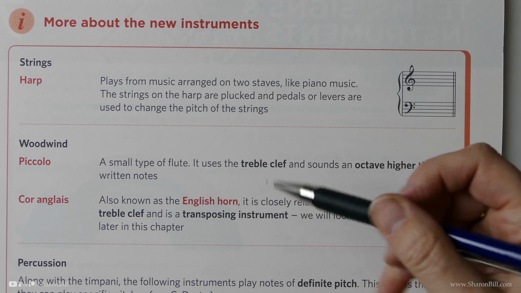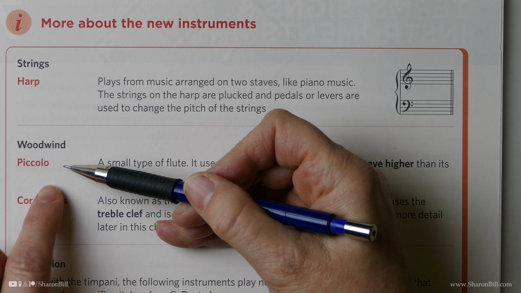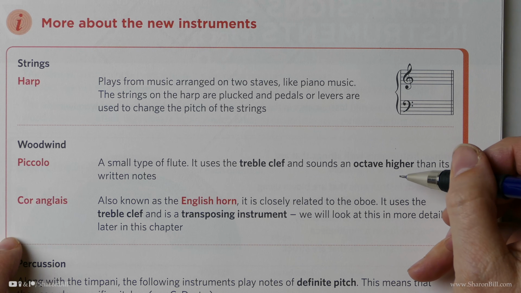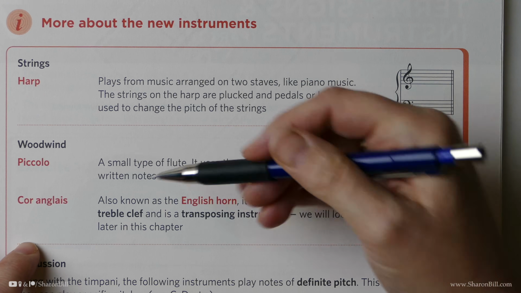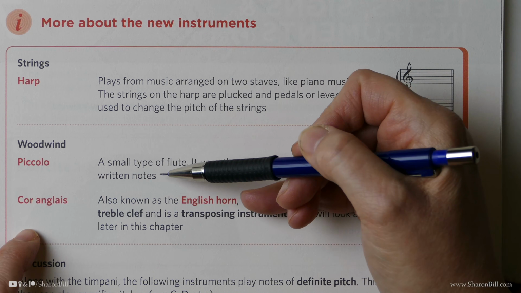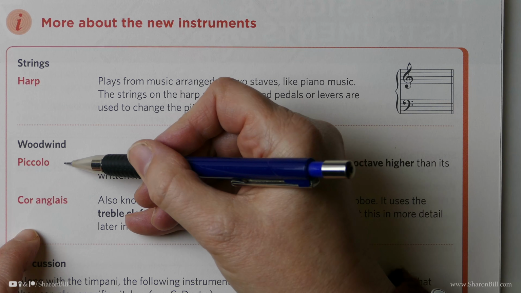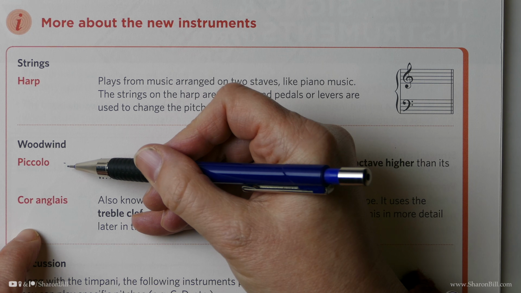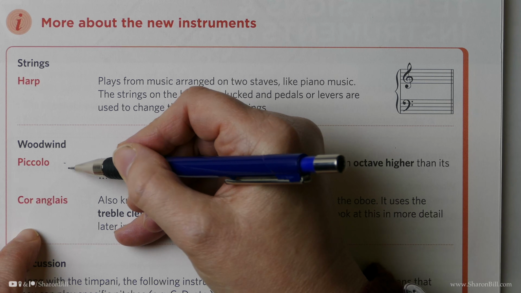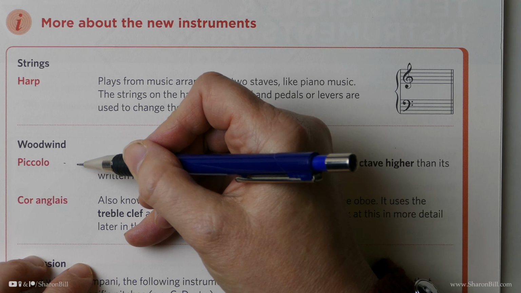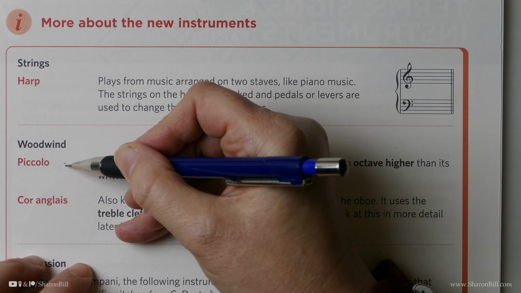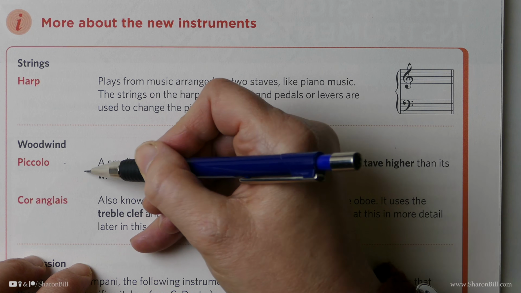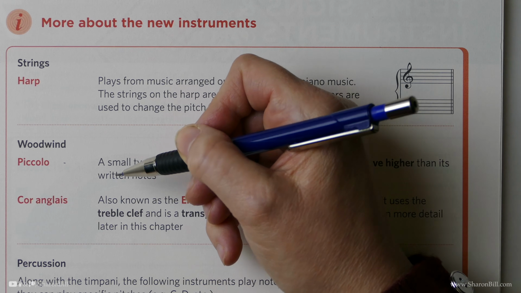The piccolo is like a flute, only it's really tiny. It uses a treble clef and it sounds an octave higher than written, and it's even higher than the flute anyway. And if you are doing piccolo practice, you put your earphones, your earbuds in just to protect your ears until you've got it right, because it's really high. It's not really a solo instrument, it just mostly occurs within an orchestral setting.